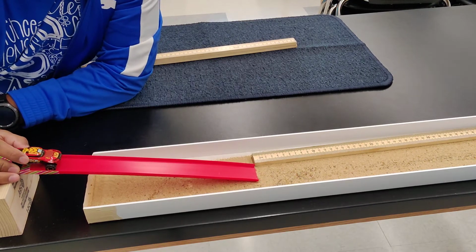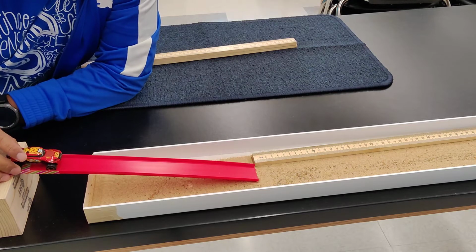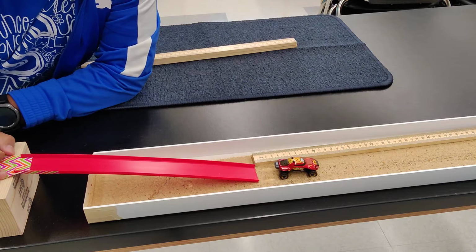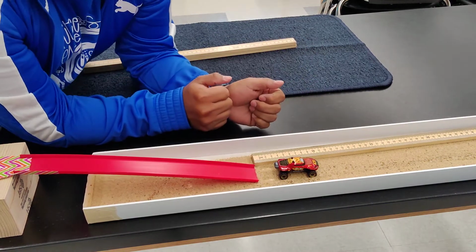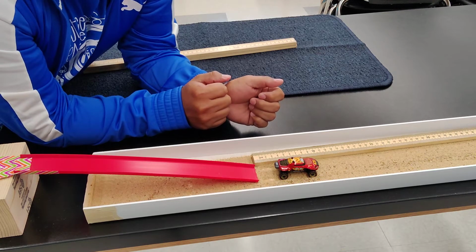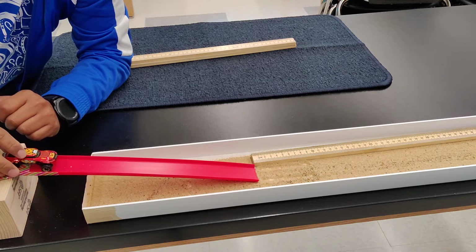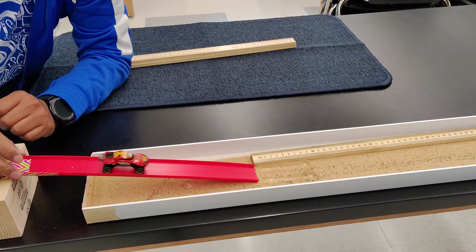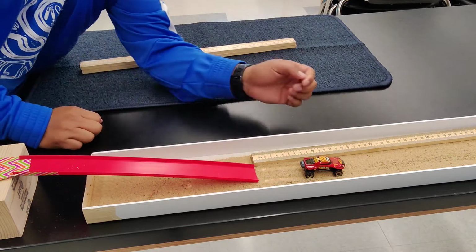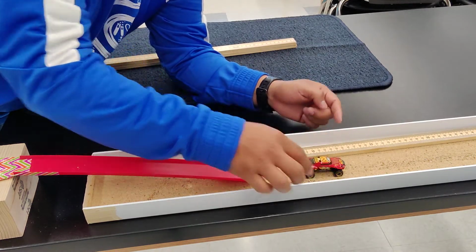Car on the sand in 3, 2, 1, go. All right, so the car traveled about 10 centimeters in distance. Let's test it out again. In 3, 2, 1, go. All right, so this time it traveled about 13, 14 centimeters.